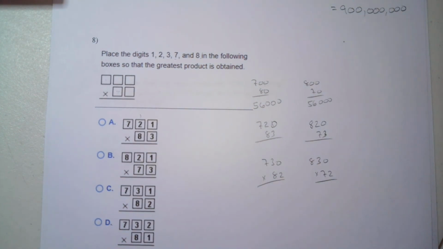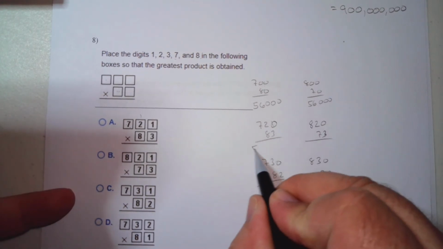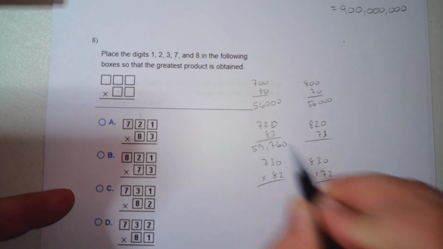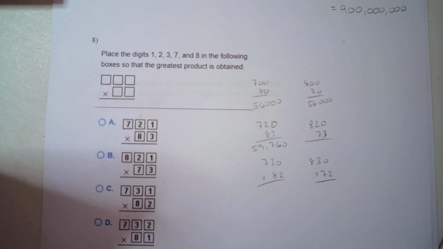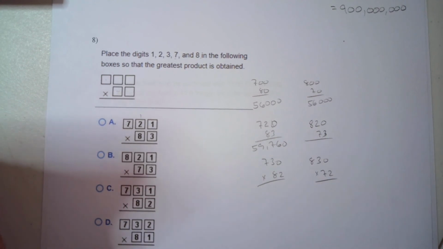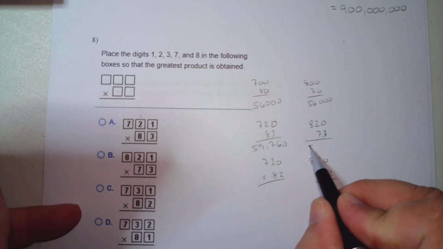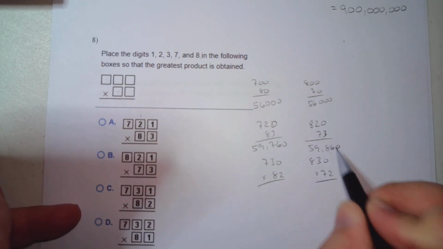For speed purposes, I'm going to use a calculator real quick and just kick through these. So 720 times 83 is 59,760. Next one is 820 times 73 is 59,860.